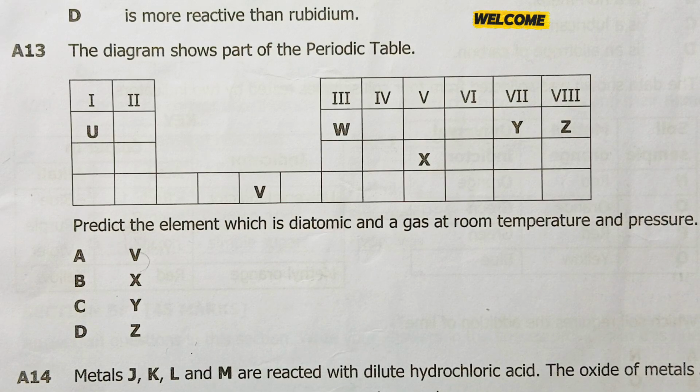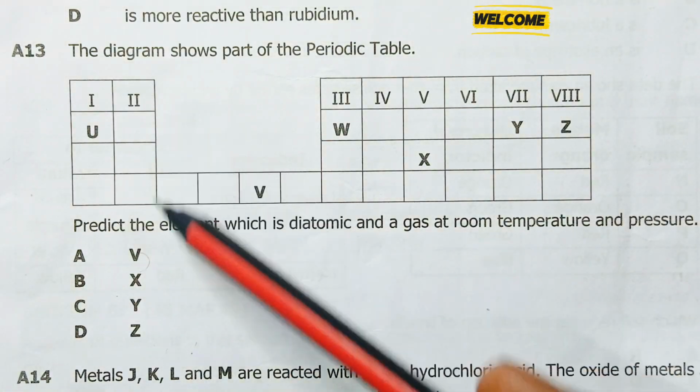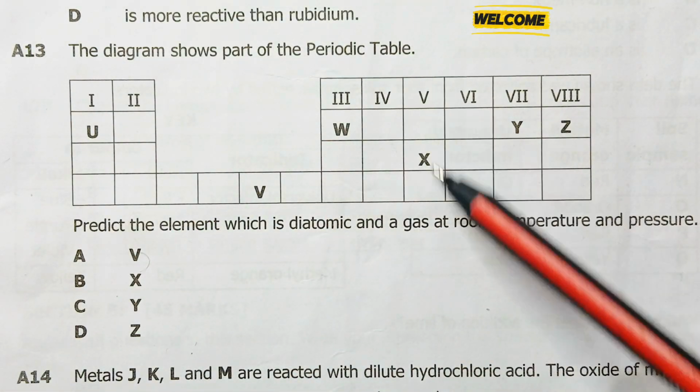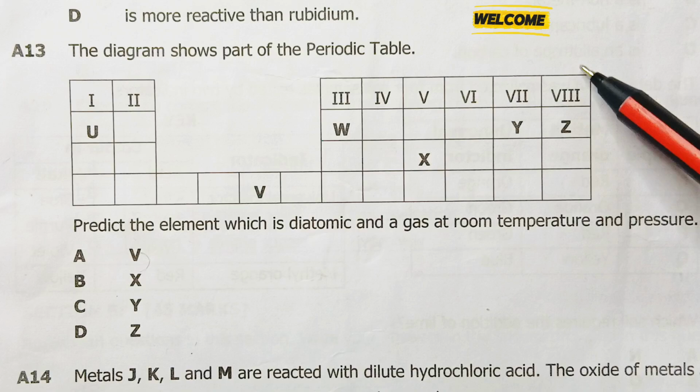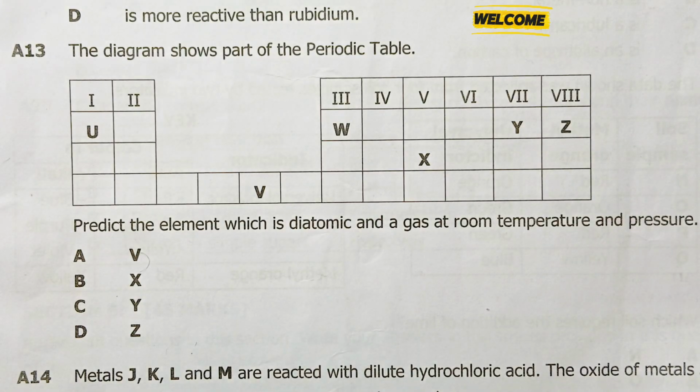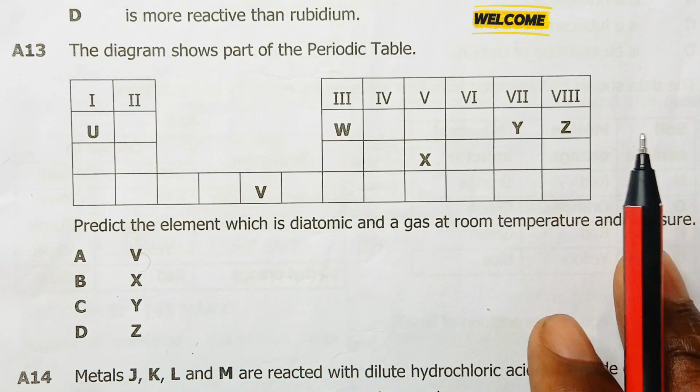In today's lesson, we are looking at a question which came in Science Paper 2, which is Chemistry. It was in Section A, question 13. The question was under the periodic table. It said the diagram shows part of the periodic table. It had group 1, group 2, group 3, 4, 5, 6, 7, and group 8, also known as group 0. So these were the elements in these groups.